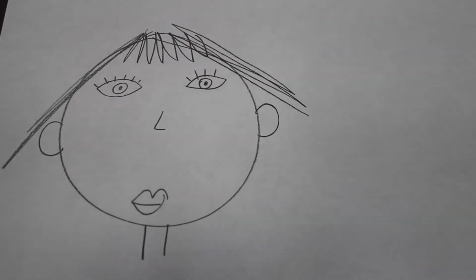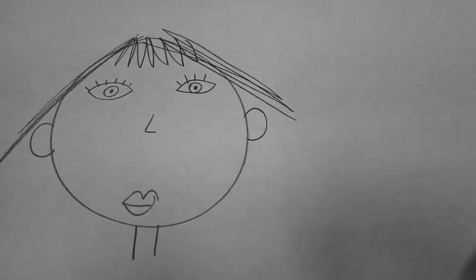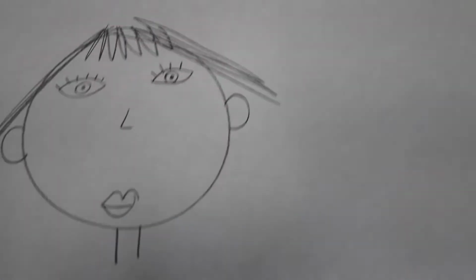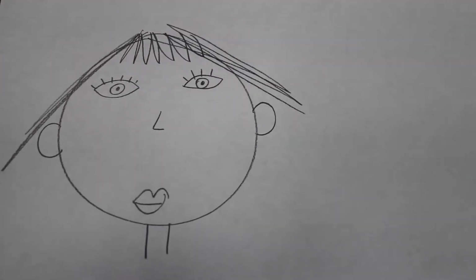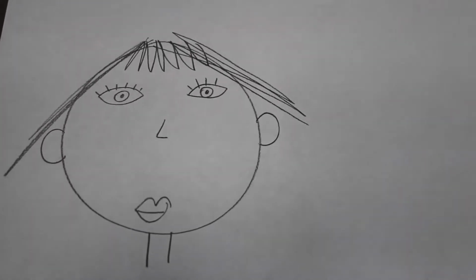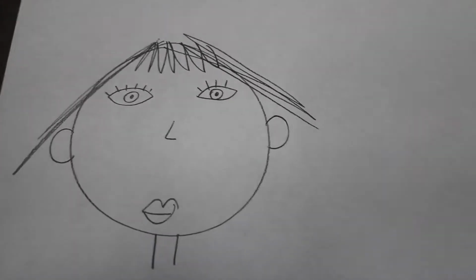Hi, so I wanted to talk to you a little bit about facial proportion. Now, we're going to talk about the basics of actually drawing a human portrait. A lot of people tend to just draw eyes, nose, mouth, and they don't really pay attention to where things go on the face. So I wanted to show you a little bit.